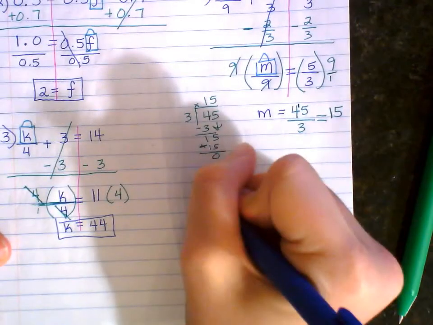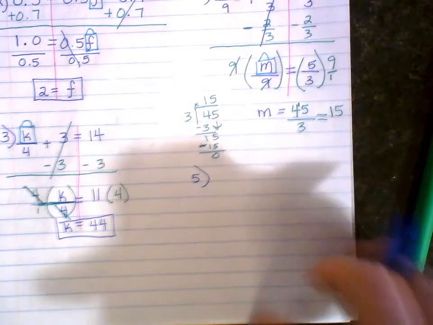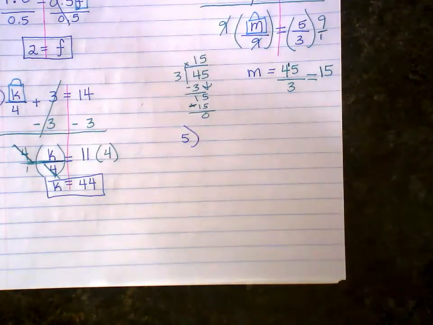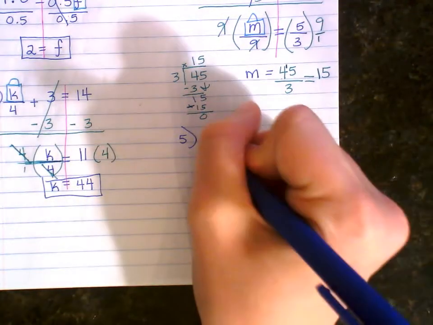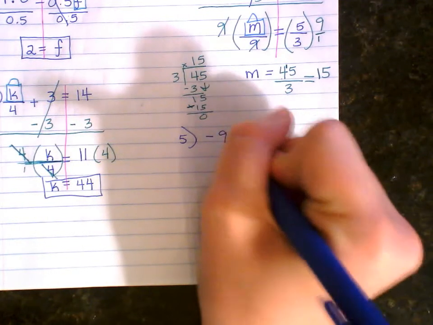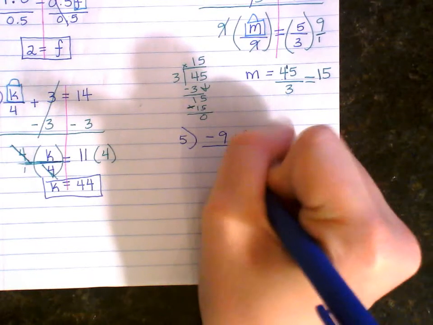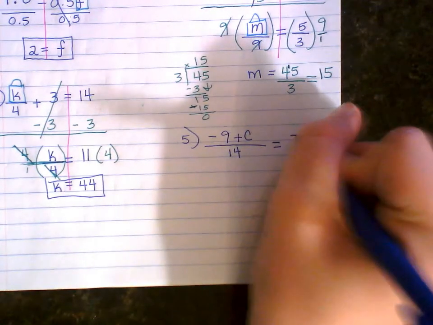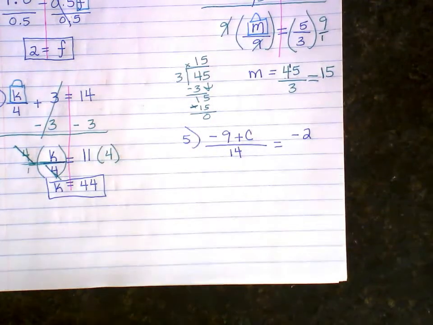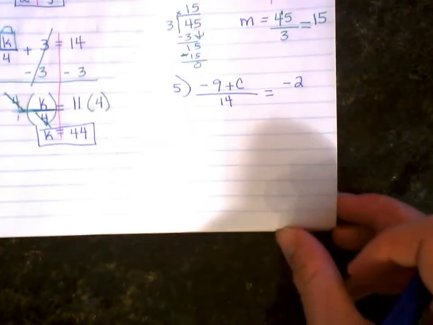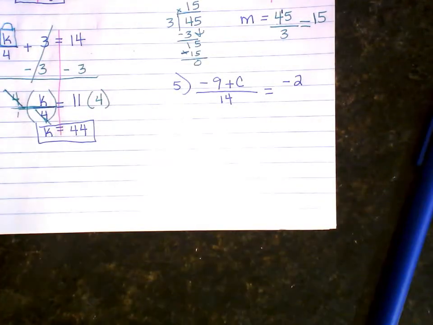So what the most important thing is so far, I guess, other than the steps, is really knowing that the fraction bar means division. So negative 9 plus c divided by 14 equals negative 2. So pause the video and try to solve this one.